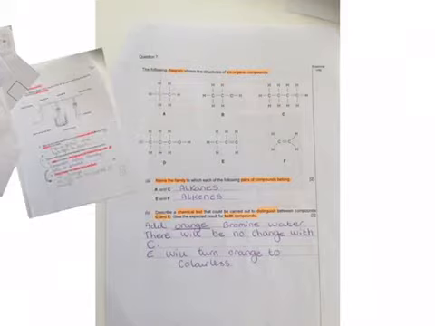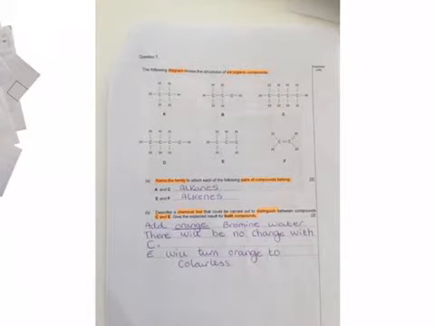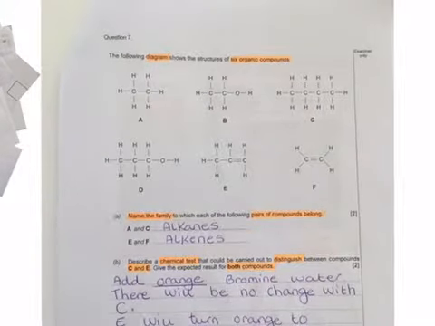Moving on then to question number 7. There are quite a lot of different types of questions that can be asked in terms of this topic. Name the family to which each of the following pairs of compounds belongs. Okay, so you're looking at A and C. A and C have got no double bonds. They've also just got carbon and hydrogen. So straight away I know they're alkanes.